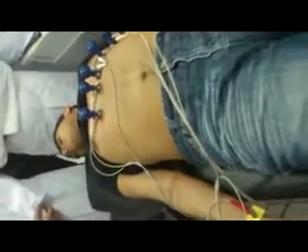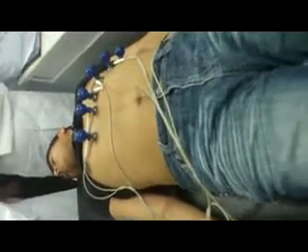Other things can be different in different machines, so you should understand the theory. In some machines the button is different, but the theory is the same. I have told you 25 and 10.